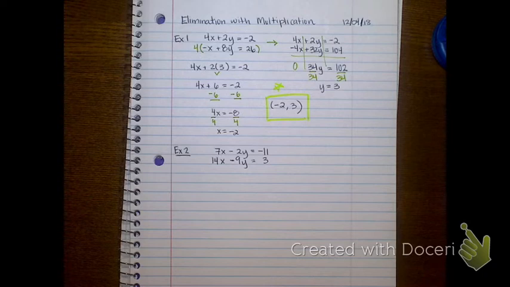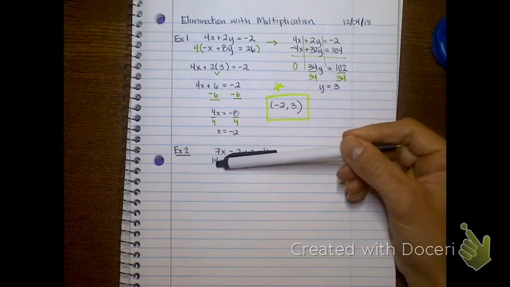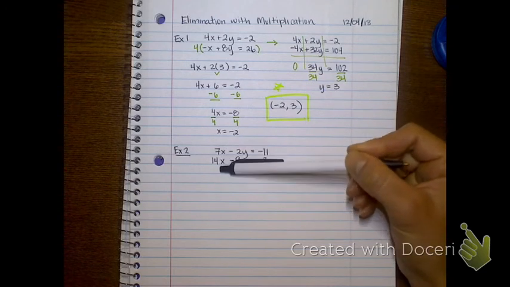Okay, so what do you guys notice here? Are the x's right now going to make 0? Are the y's going to make 0? Okay. Which ones do you think would be easiest to try to change, the x's or the y's? The x's? So can we change 7 maybe to be a number that would cancel with 14? What number would make 0 with 14?